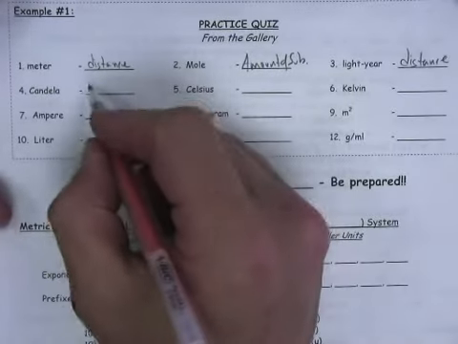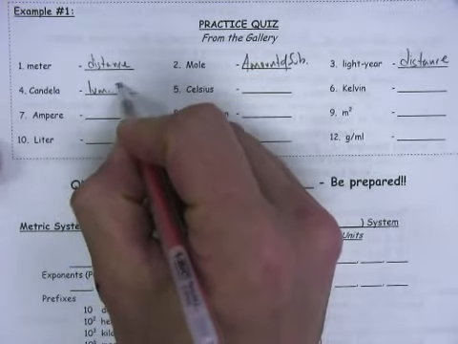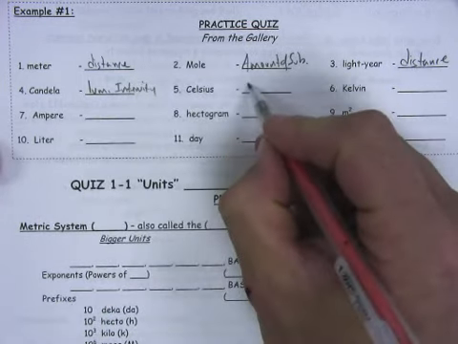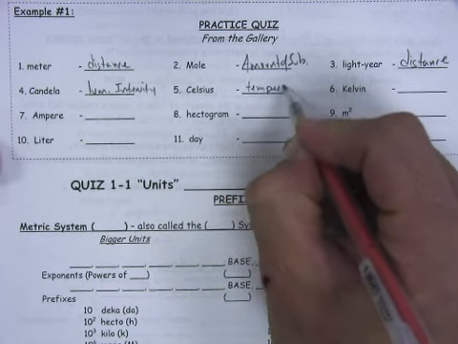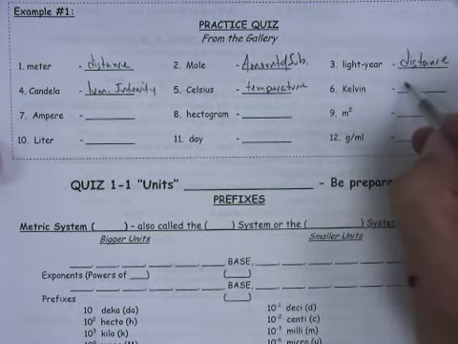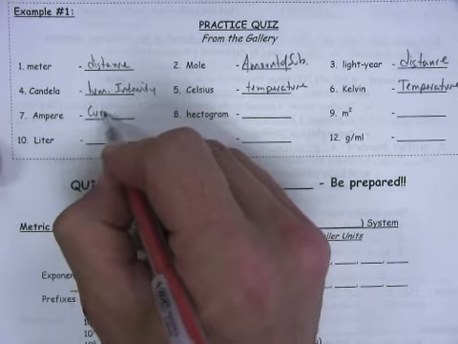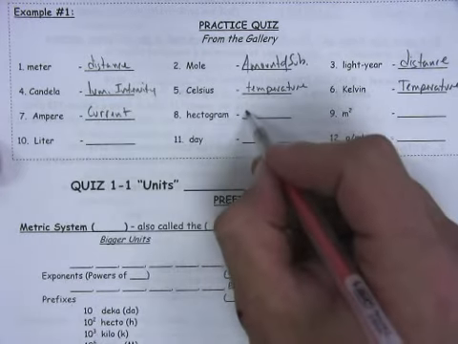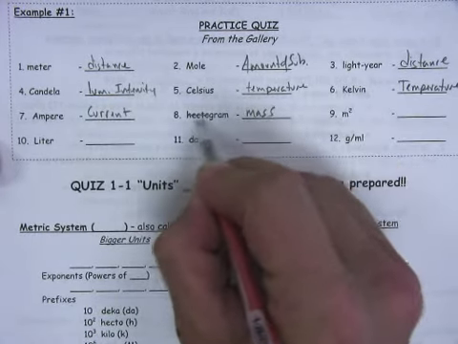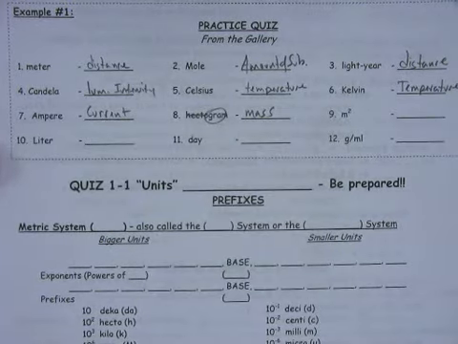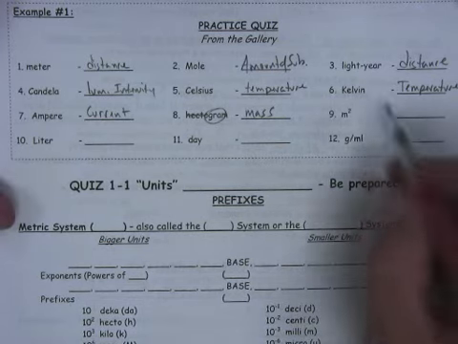So here are the answers. Candela is luminous intensity. Celsius is temperature. Kelvin is temperature. Ampere is current. Hectogram is mass. Don't let the hecta mess you up. All you're really concerned about is the gram that's on there. If you can get the gram and see the gram and notice a gram goes with mass, then you're home free. Don't let the prefixes mess you up.